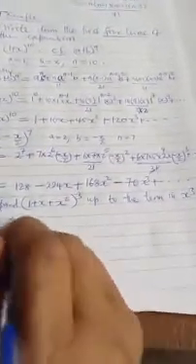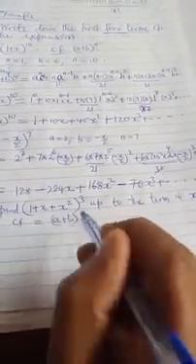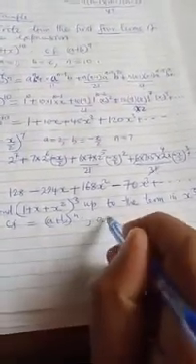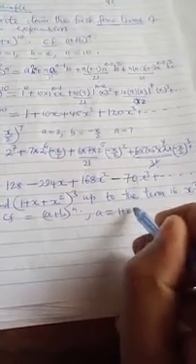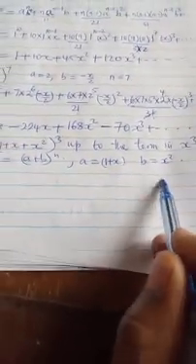Now, when we look at this and compare it with a plus b to the power n, then we will notice that our a is 1 plus x, and our b can become x squared. Someone must have been saying, now how do we handle this? 1 plus x can be considered to be a, and b can be x squared.